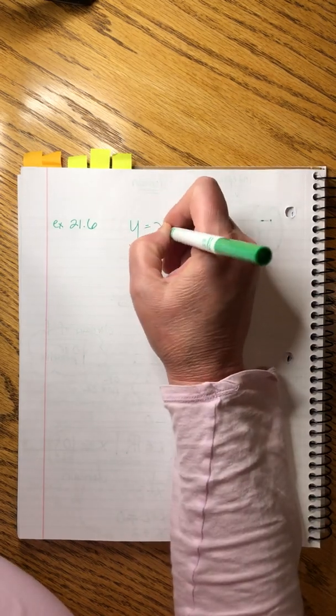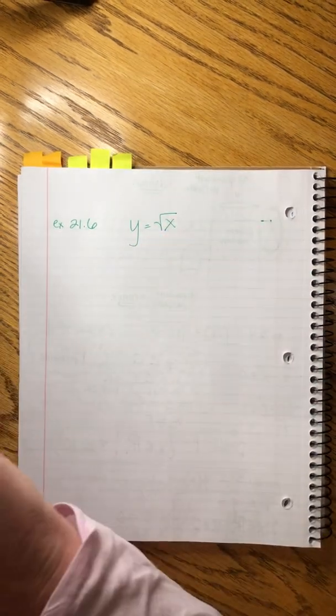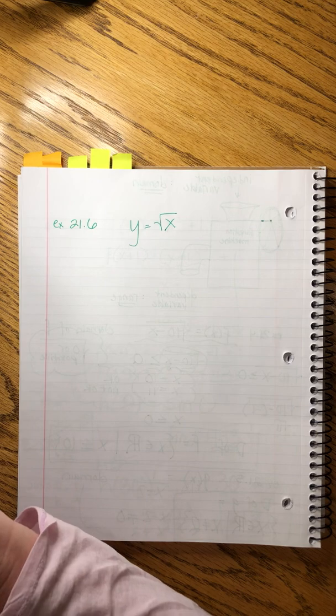Find the domain and range of the function y equals the square root of x and graph the function.